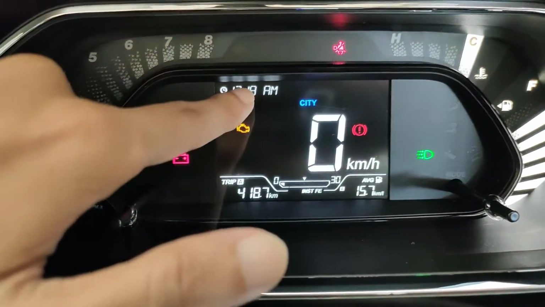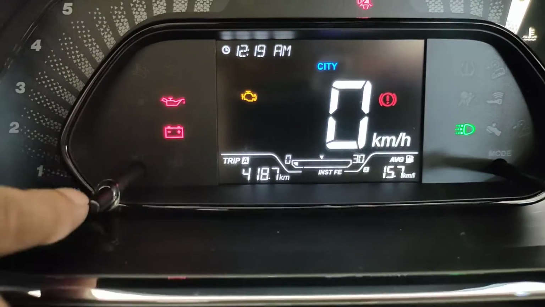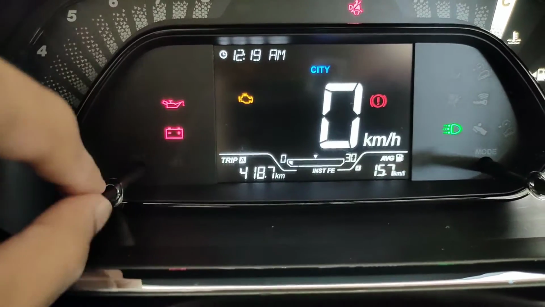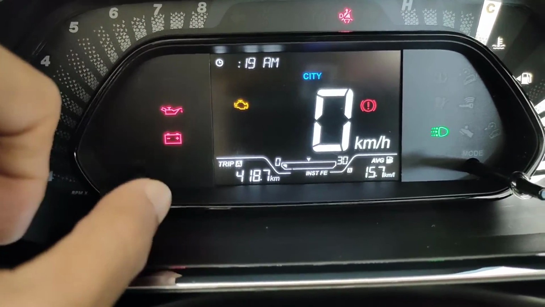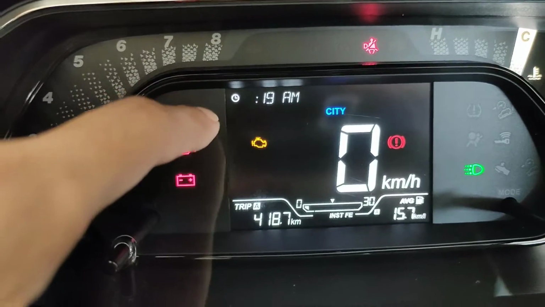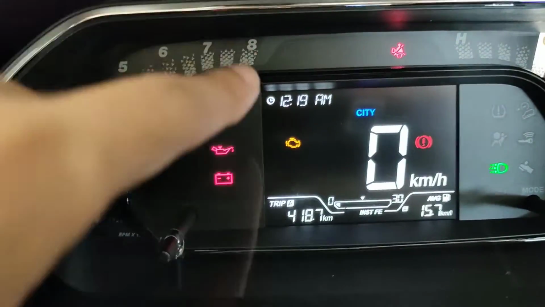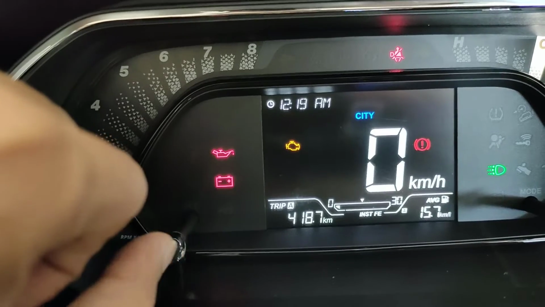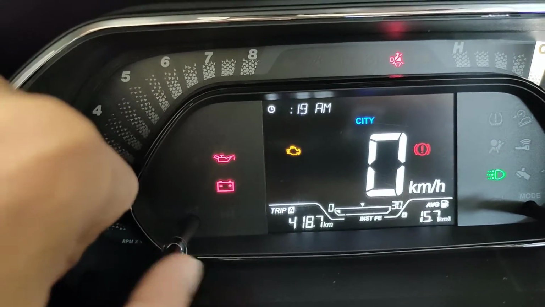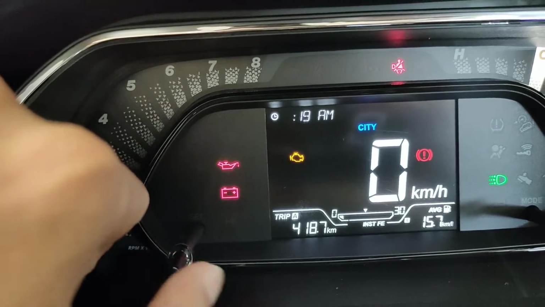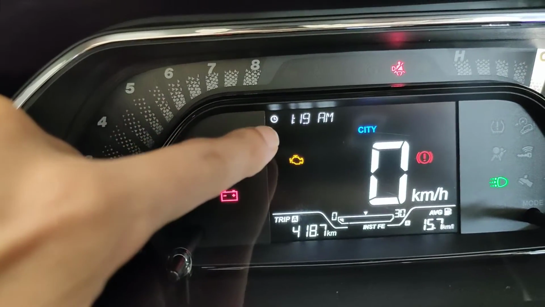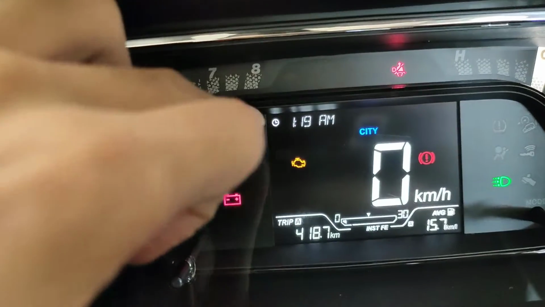So to set this time, here one knob is there, a button. You need to press this. Once you press, the hour will start blinking. When it is blinking, that means you can set the time. When I press this once, the hour unit is blinking. To change it, I need to press this and it has been turned into 1. Now I am done setting the hour.